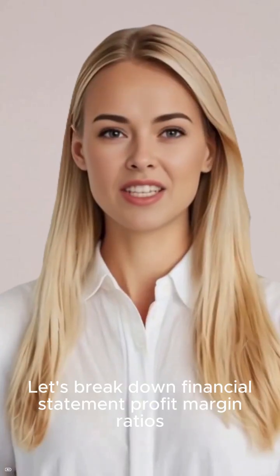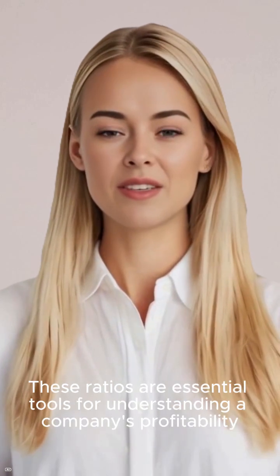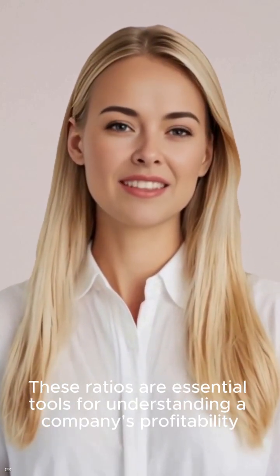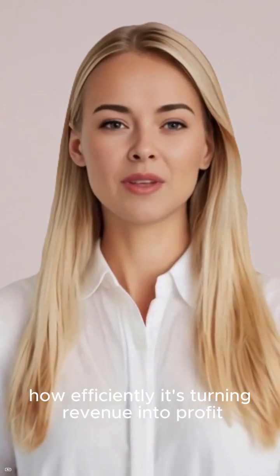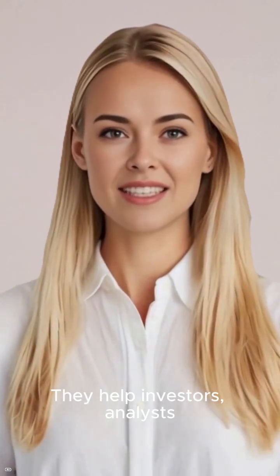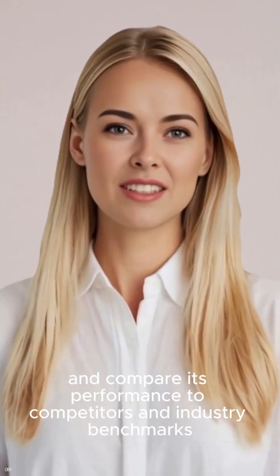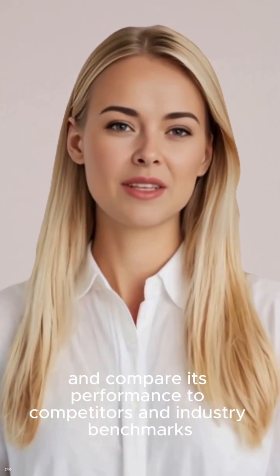Let's break down financial statement profit margin ratio. These ratios are essential tools for understanding a company's profitability, how efficiently it's turning revenue into profit. They help investors, analysts, and management assess a company's financial health and compare its performance to competitors and industry benchmarks.